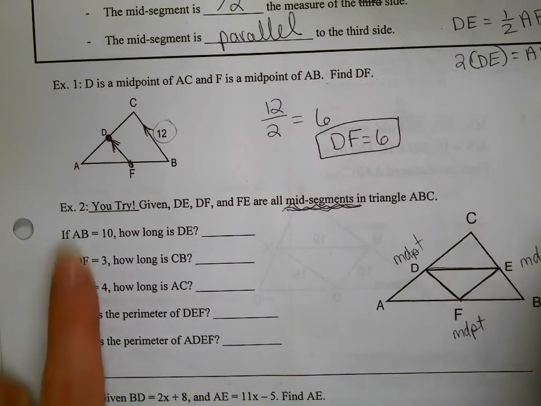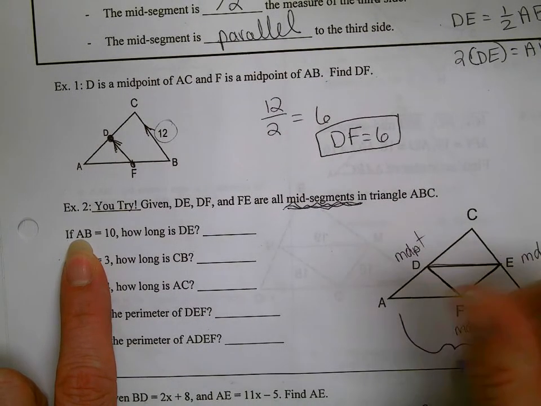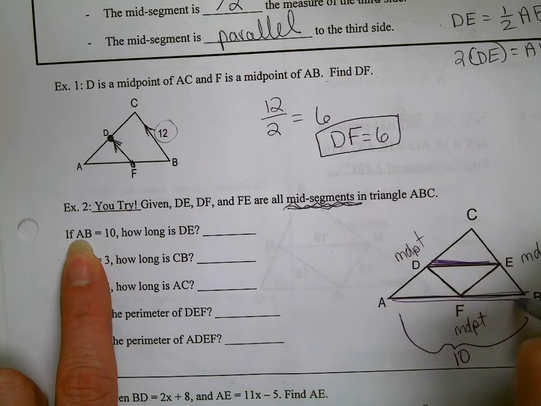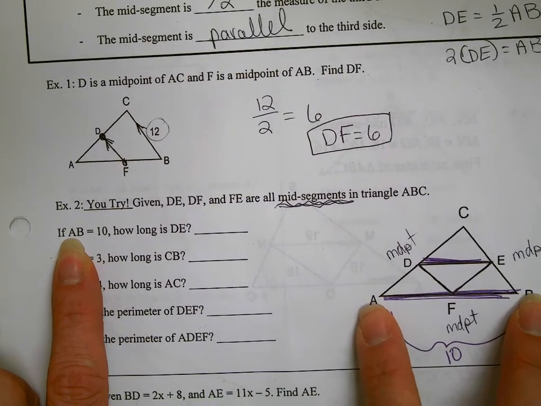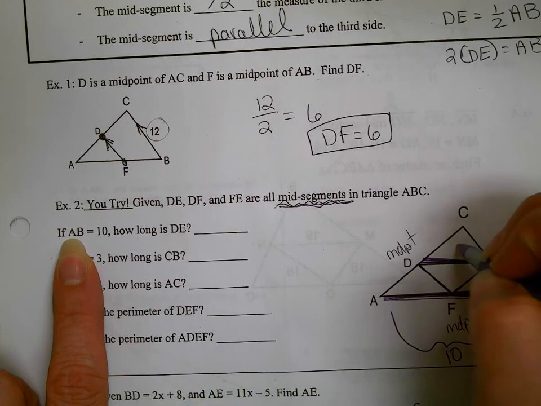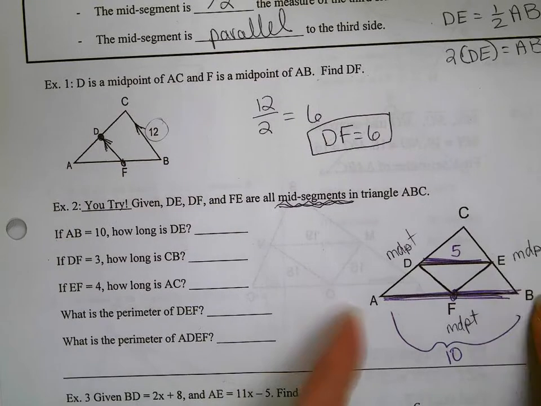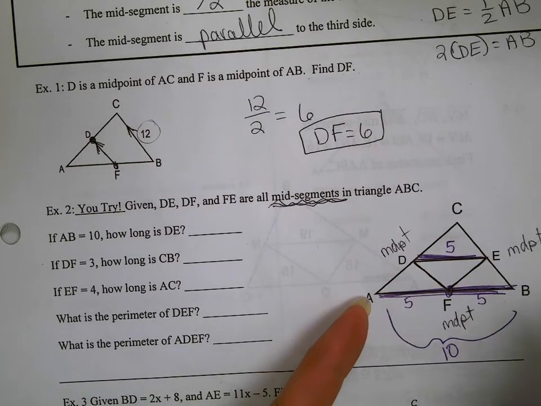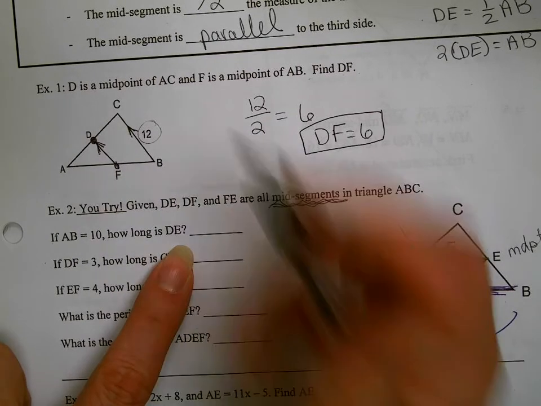So in this case, if AB, the whole segment out here, is 10, then the side running parallel to AB is going to be 5. But you also know F is a midpoint. So if AB is a whole length of 10, then AF and FB are each going to be 5 as well. So how long is DE?